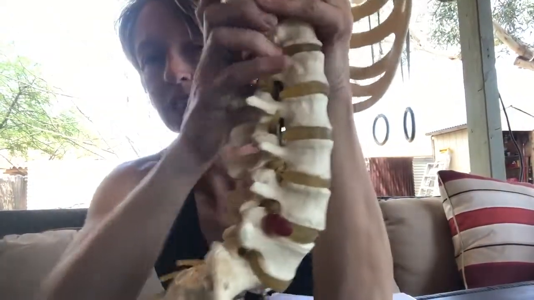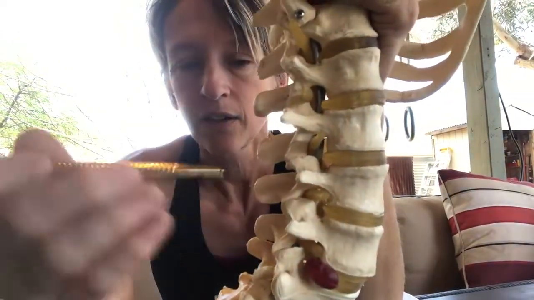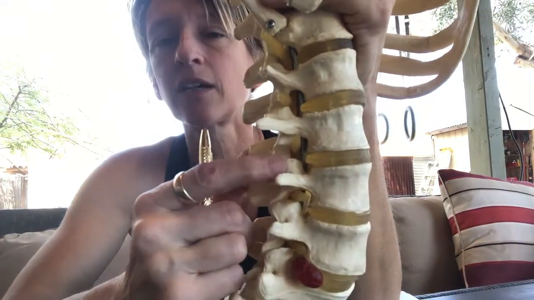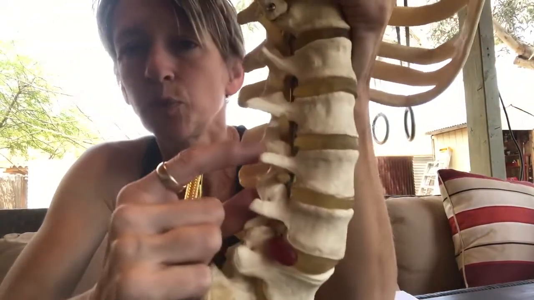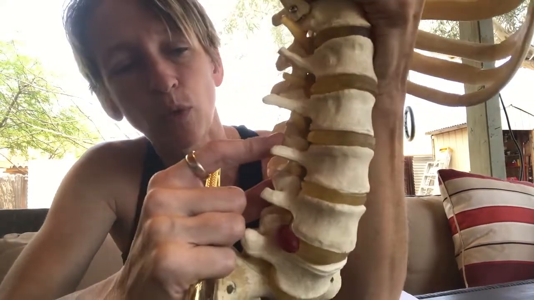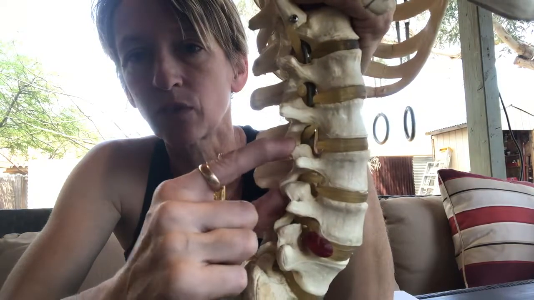So where are the other holes? The other holes form when we bring neighboring vertebrae together. Here is the superior articular process of one vertebra. Here is the inferior articular process of the neighboring vertebra.